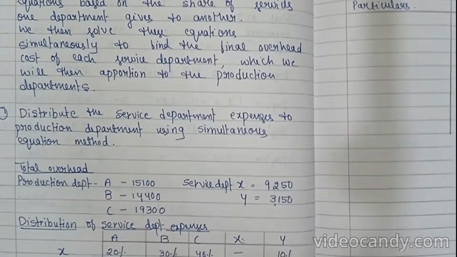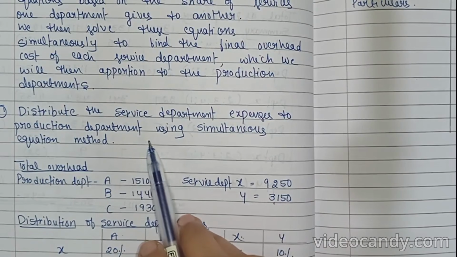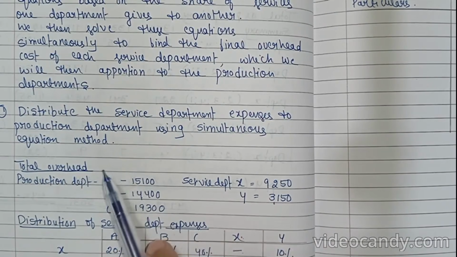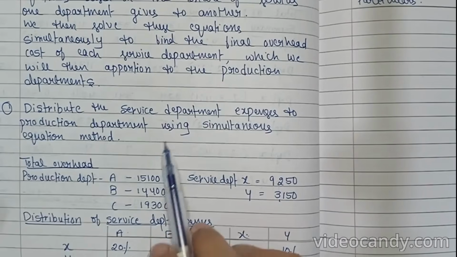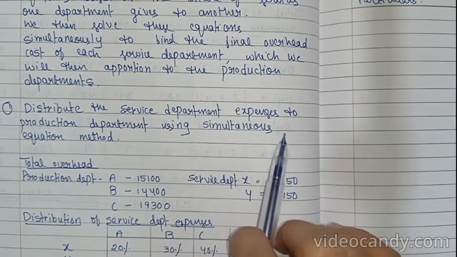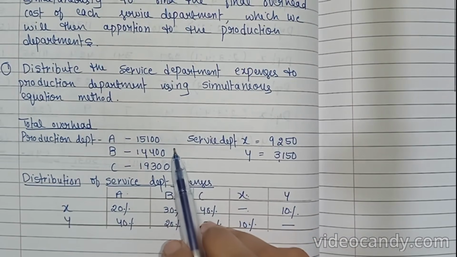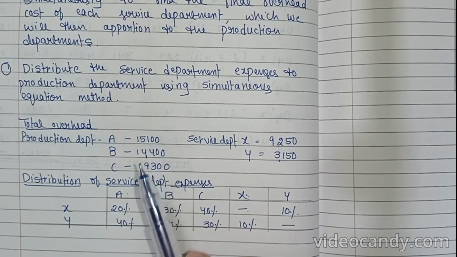Distribute the service department expenses to the production departments using the simultaneous equation method. The total overhead is as per the primary distribution summary, right?